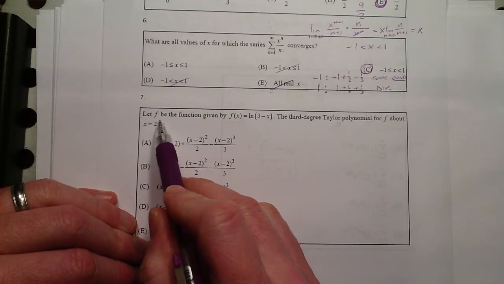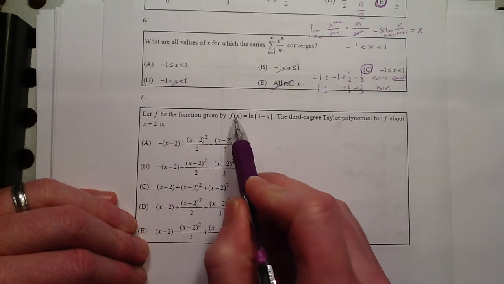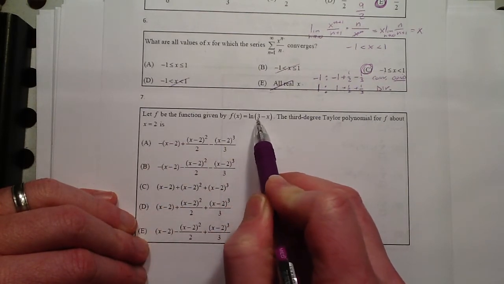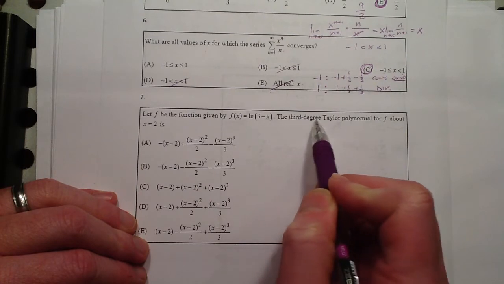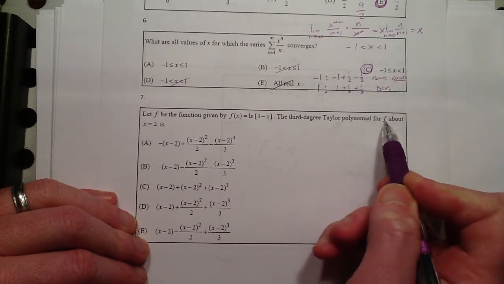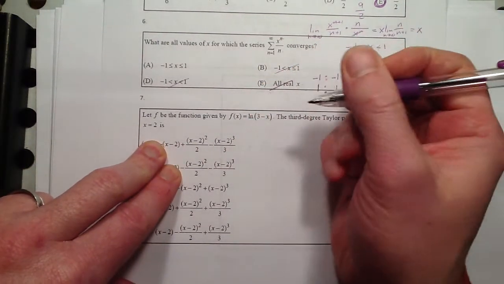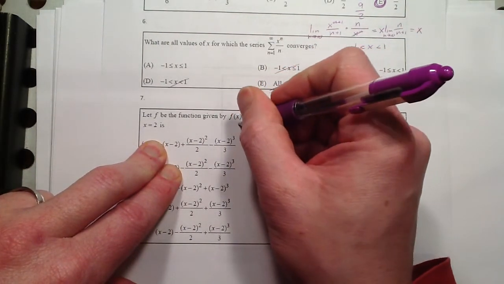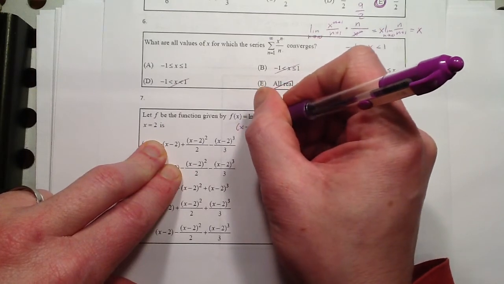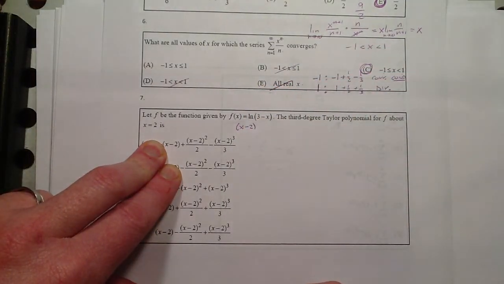So number 7, let f be the function given by f of x is equal to the natural log of 3 minus x, the third degree Taylor polynomial for f about x equals 2. Well, about x equals 2, that means that we want to have an x minus 2, right?